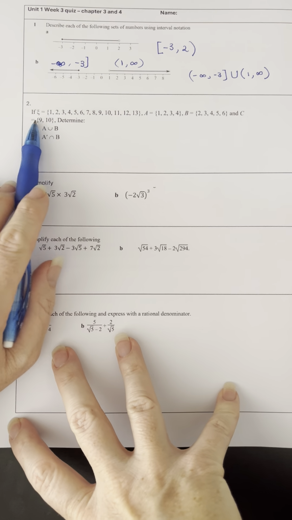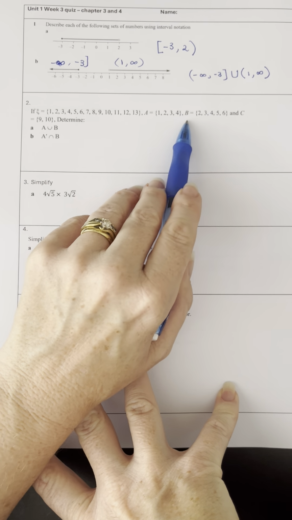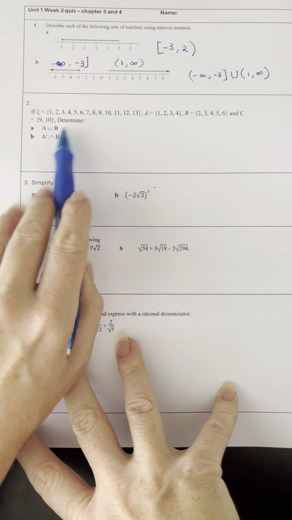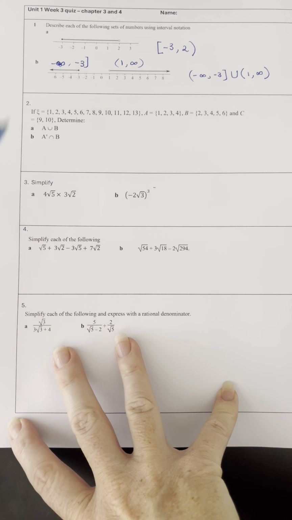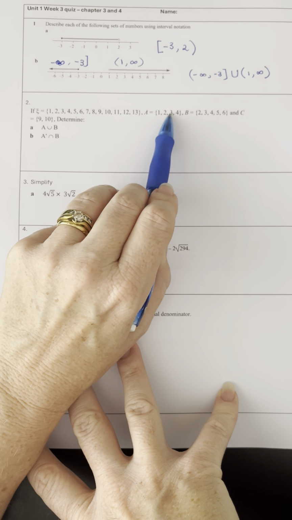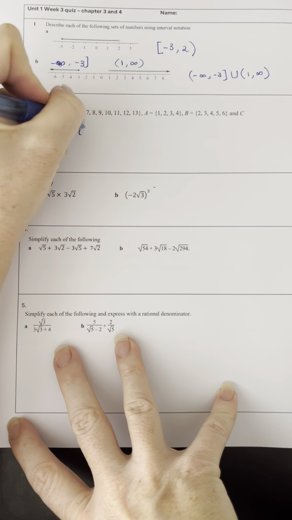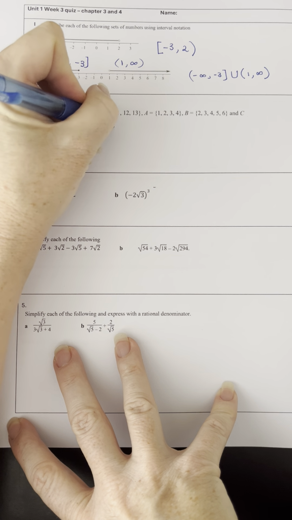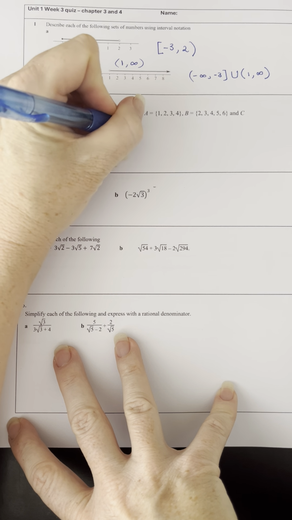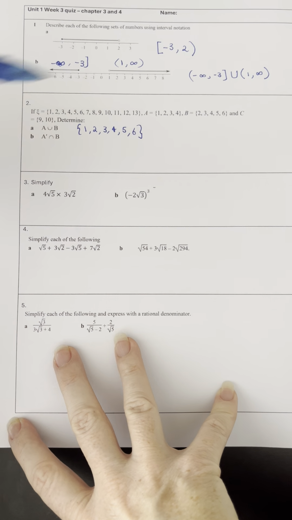In the second question, we've got our universal set, then we've got A, B, and C. And the first question is A union B, so we're looking at everything that is in A and also in B. So we've got 1, 2, 3, 4, then we've got 2, 3, 4, 5, 6. So that one's just going to be 1, 2, 3, 4, 5, 6, because that's everything that's in A or B or both.